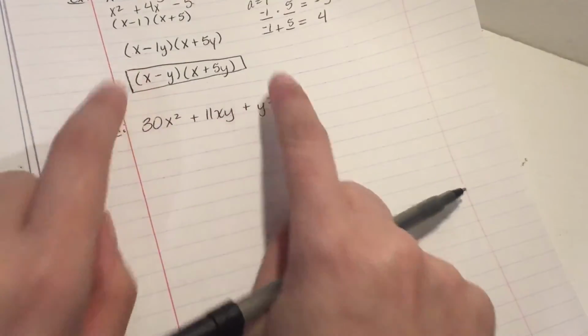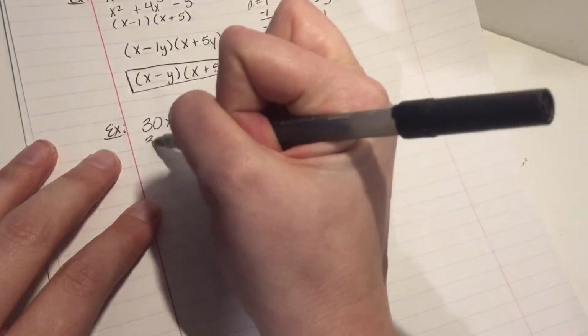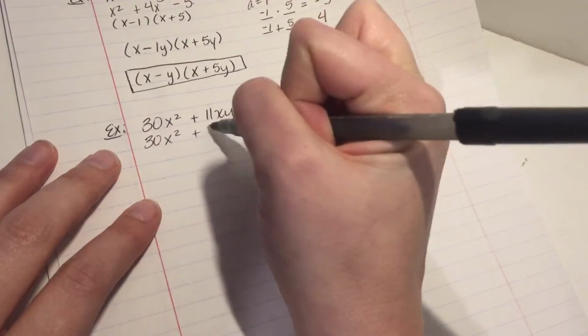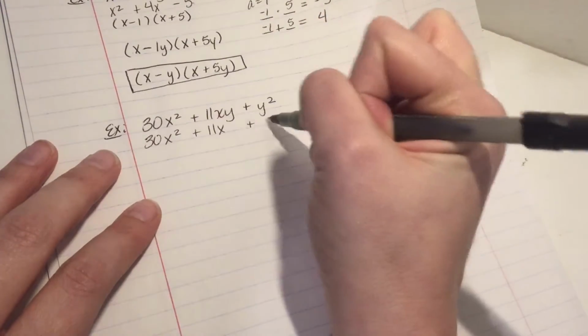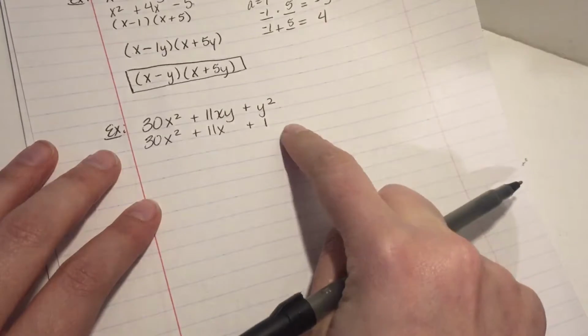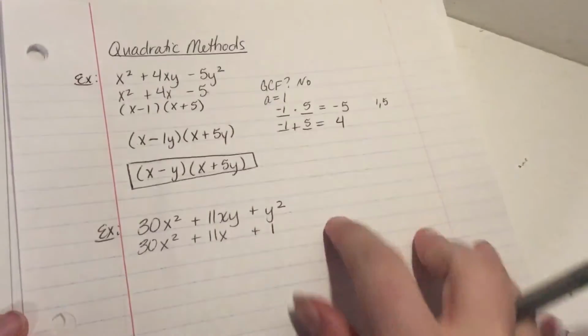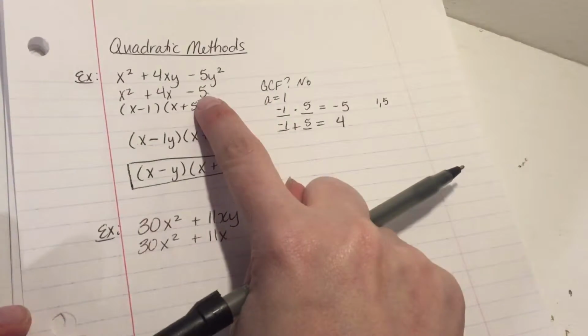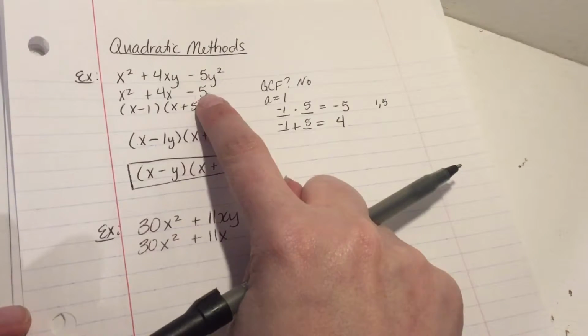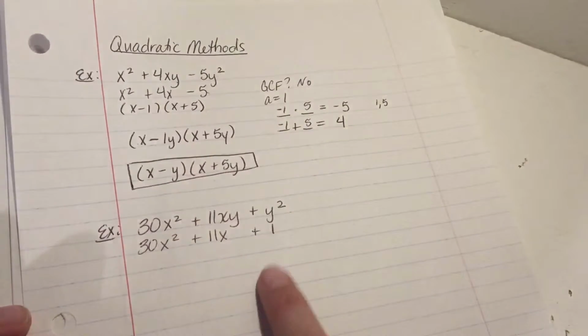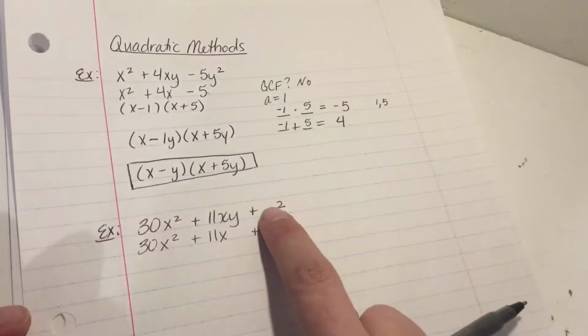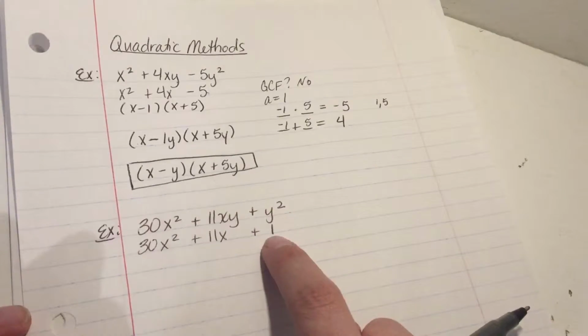So it's the same as this one up here. So I'm just going to write it as 30x squared plus 11x plus 1. Remember, if you don't see a number there, write a 1. Up here, there was a 5y squared, so we wrote a 5. Well, negative 5, because it was negative 5y squared. Here, it was just a plus y squared. Well, that's a 1 there, so we're still going to write the 1.